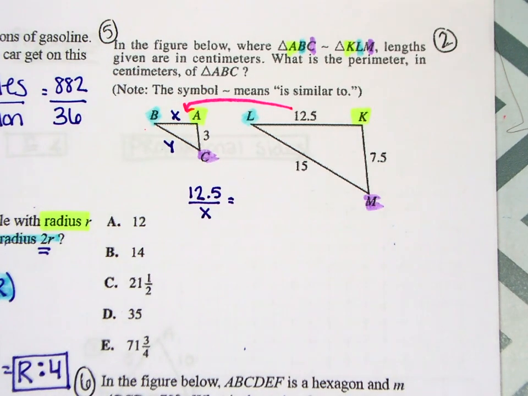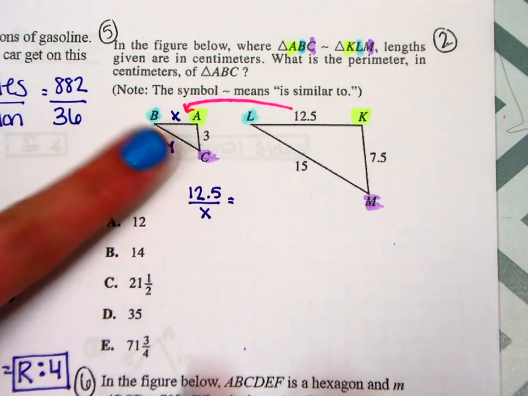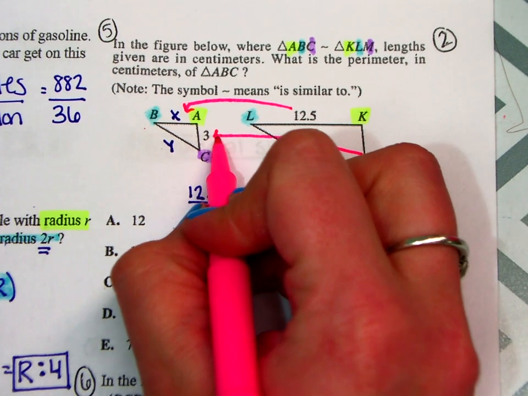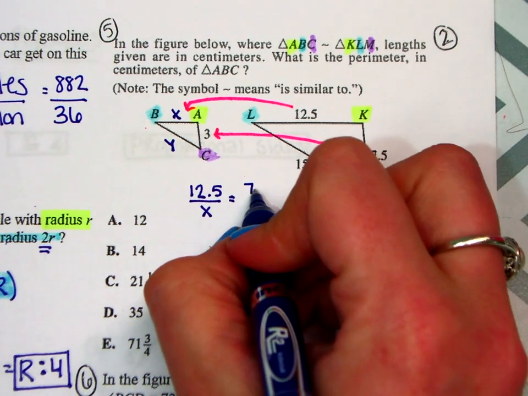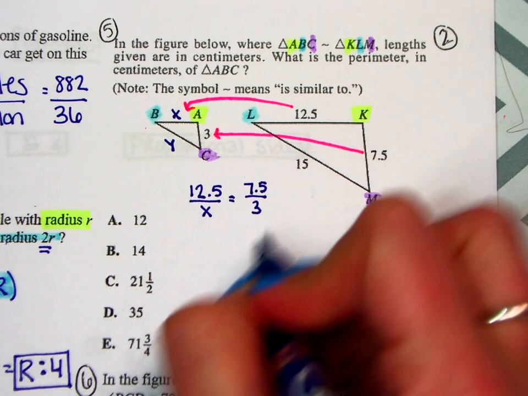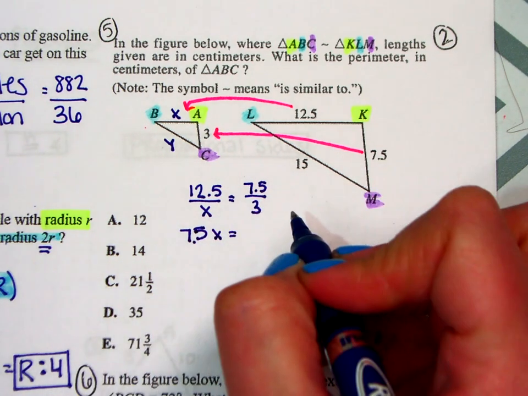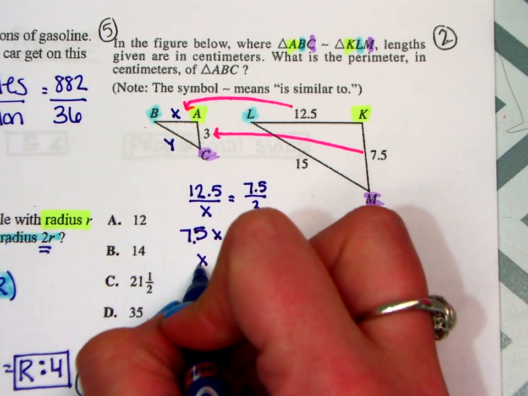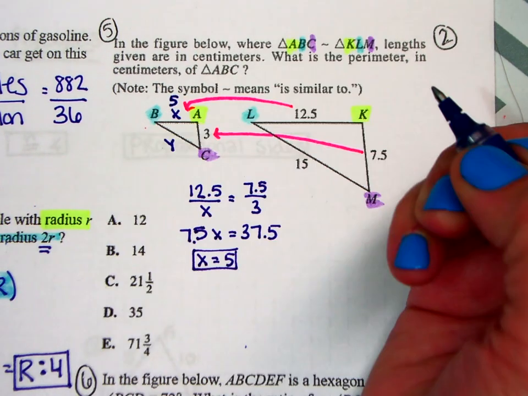In order to solve it, we don't want to incorporate y, which means we're going to leave 15 out of it. Then we have 7.5, and it corresponds to 3. So our next fraction is 7.5 over 3. By cross multiplying, because remember, these are proportions, and to solve a proportion, you cross multiply, you get an x value of 5, which means this measure is 5.